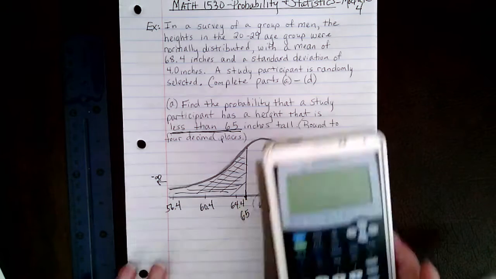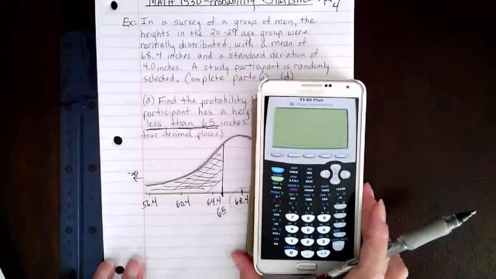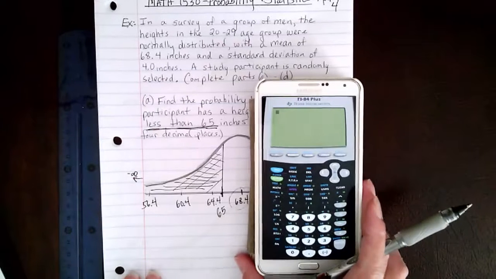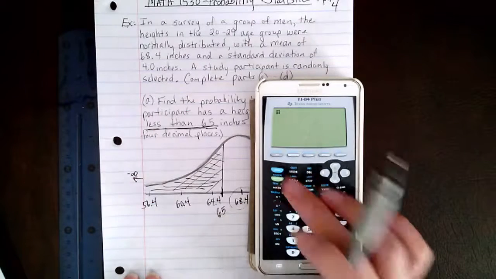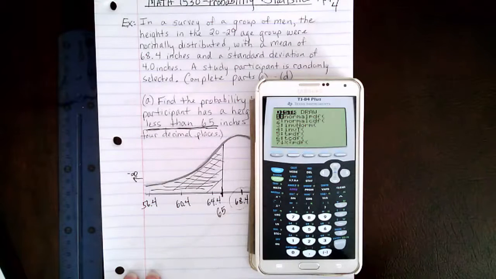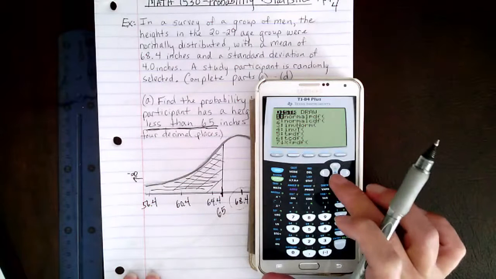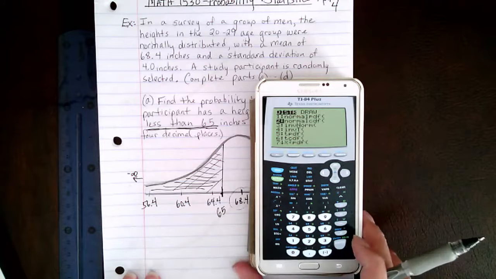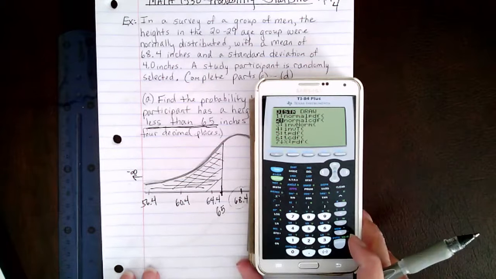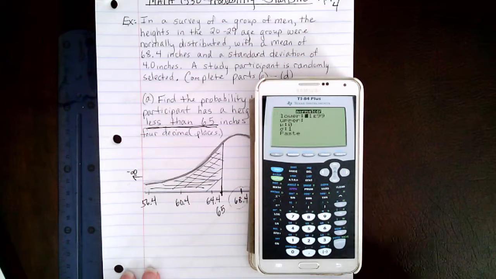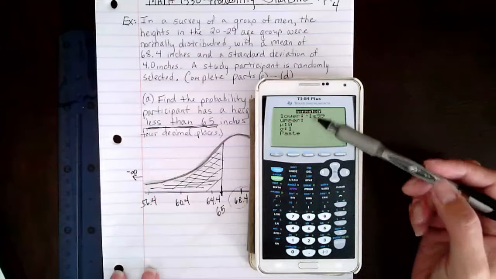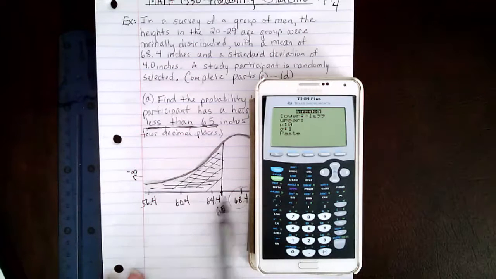So let's go ahead and pull up our TI-84 or TI-83. You hit second distribution and go down to normal CDF. Make sure it says CDF and hit enter. Now it wants you to put in the limits, the boundaries of the area.